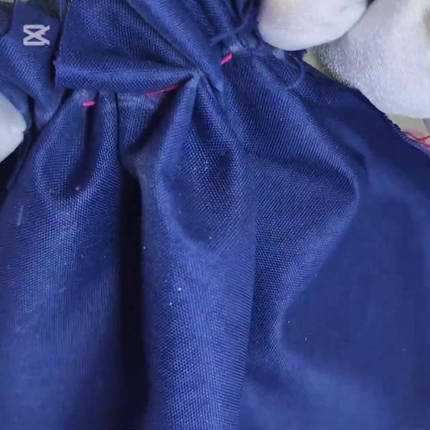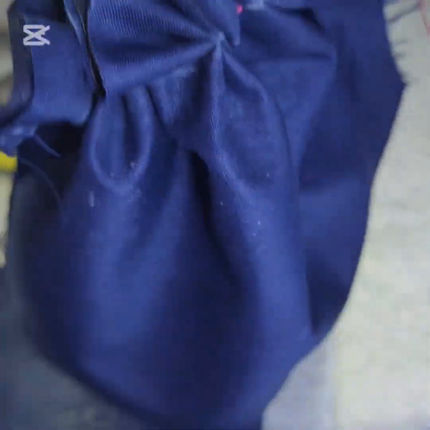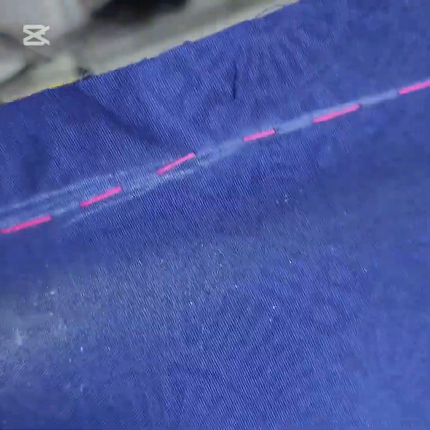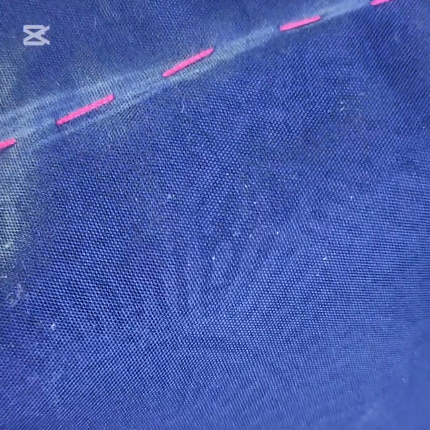Remember this on your skirt or gowns? This is how you do it. You use a running stitch to create this gathered effect. Okay, so I'm going to pull it back. Make it straight again. Simple. And that's how you do it. A running stitch.